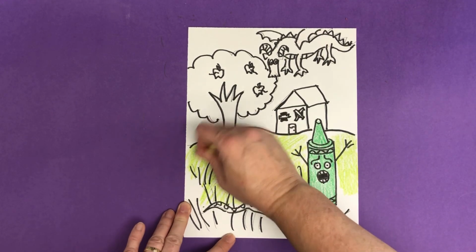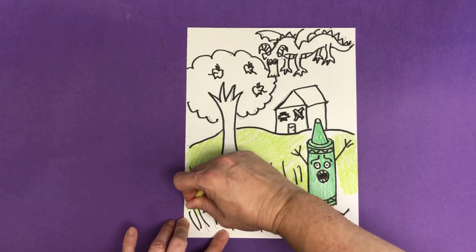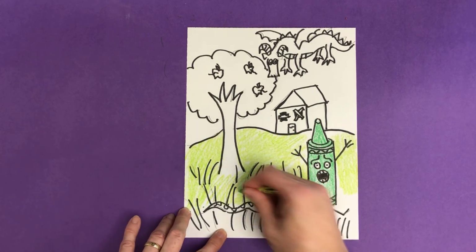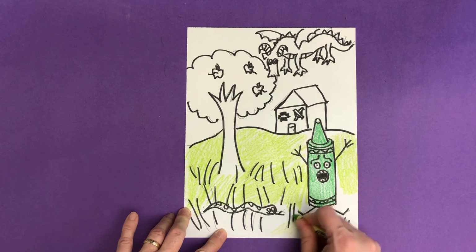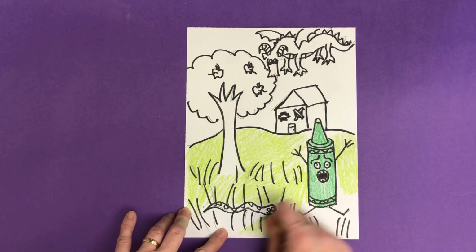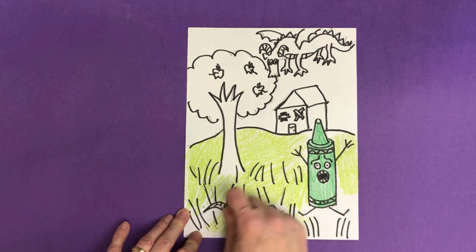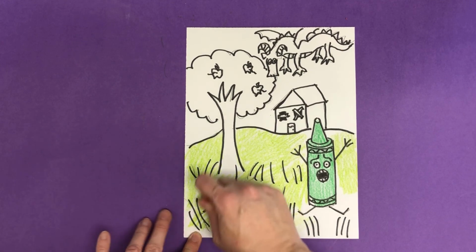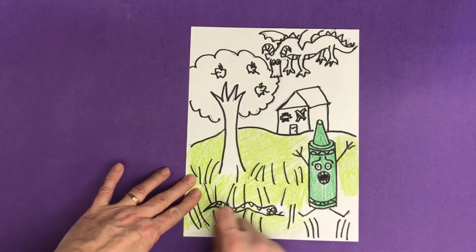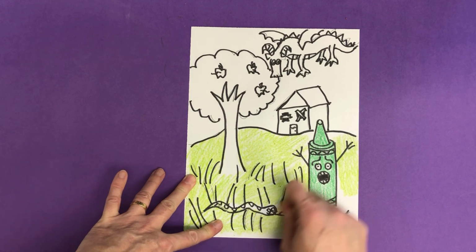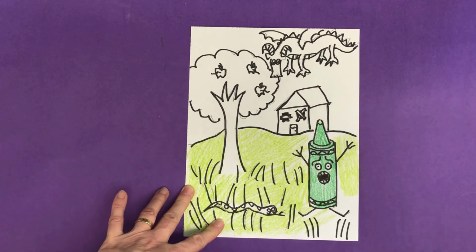Sometimes I do like to press harder. That makes the color be darker or more rich than if I had gone and just pressed lightly. Then that might even give me a different value or shade of green for this. And since I am doing green, I probably need a lot, huh? Got a lot of green things in my picture.